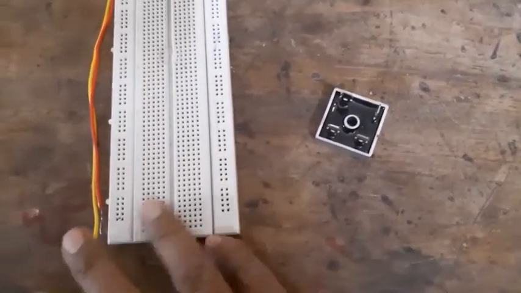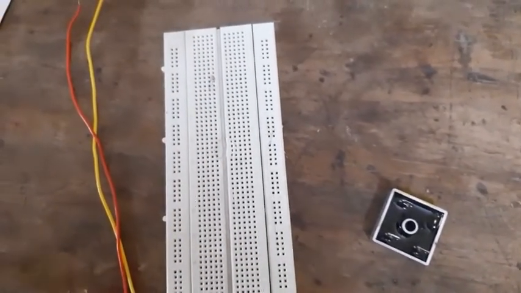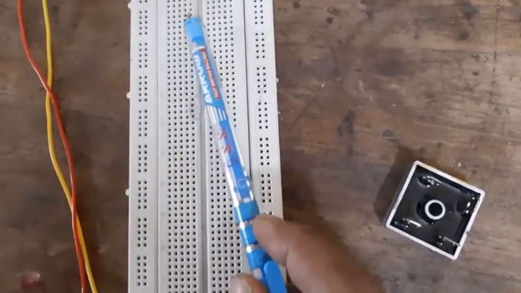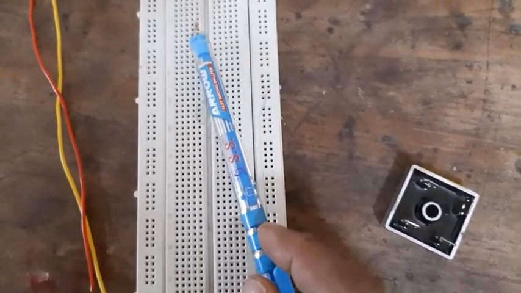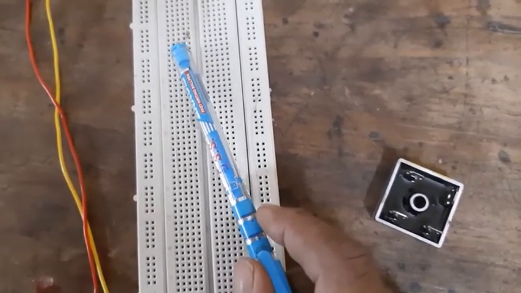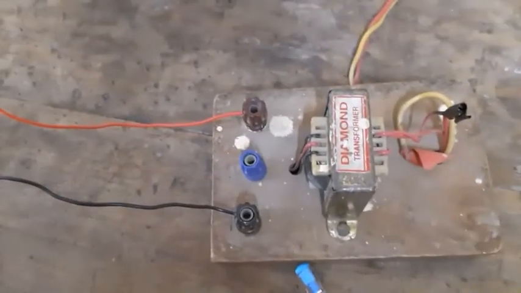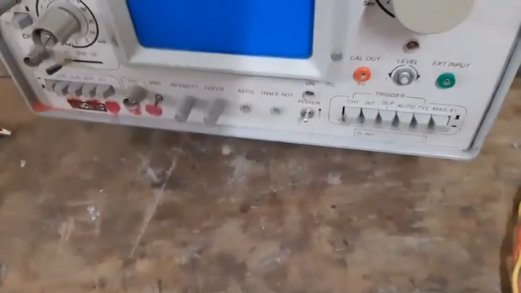And here we need connecting wires, a breadboard, and a resistor also, a 1K resistor we are using, across which the output is going to be observed. So as usual, we need the step down transformer, and then we need a CRO.